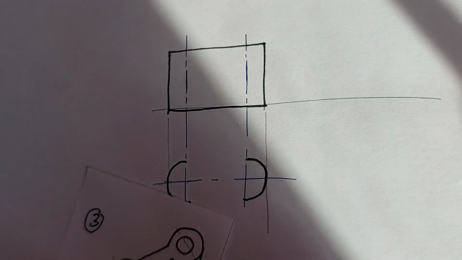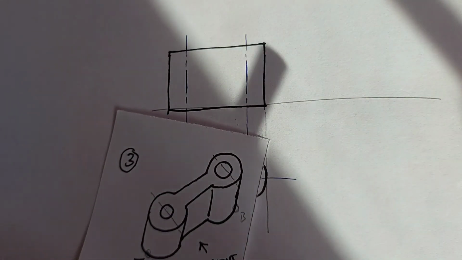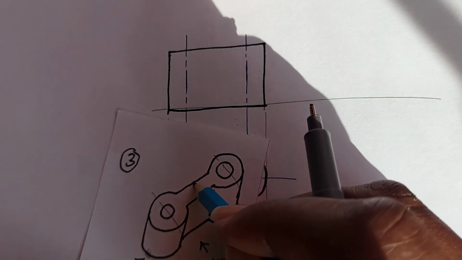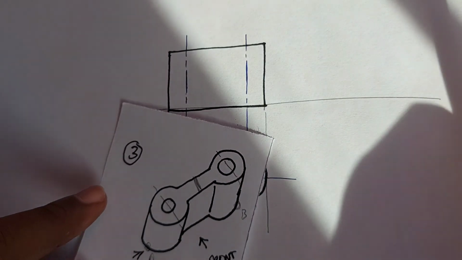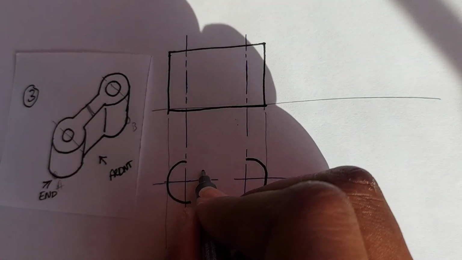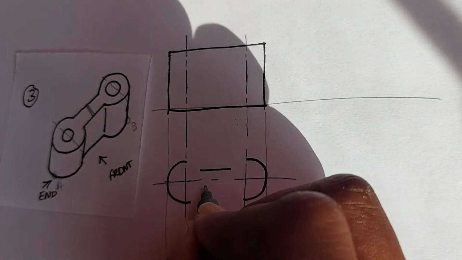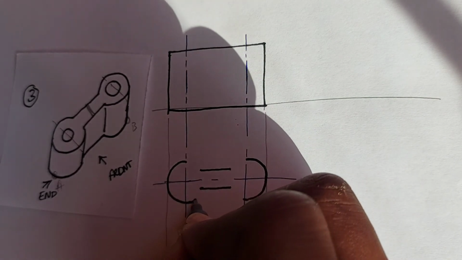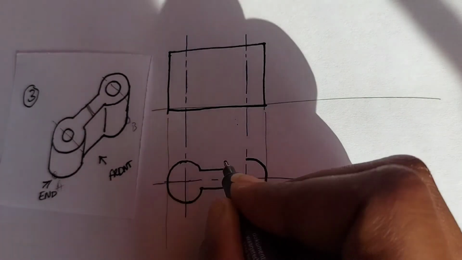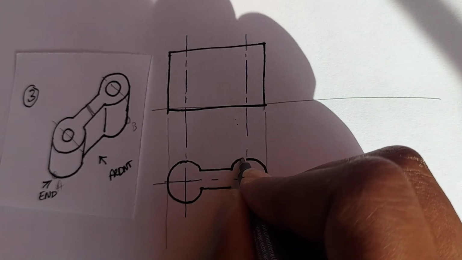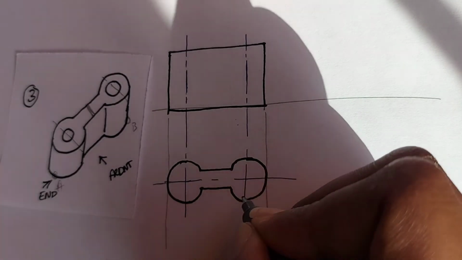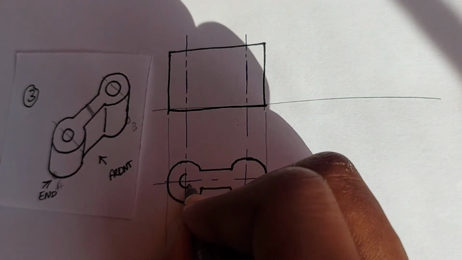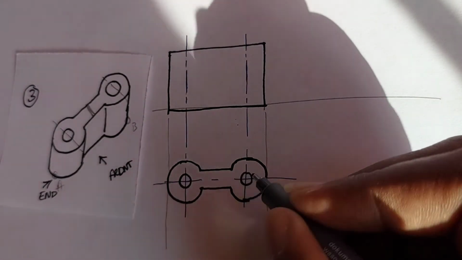Now the next thing is there's a thickness here between these two parts. So I will have to decide what the thickness is going to be based on the measurement, and I will draw that in. I'm going to finish the drawing. So what is happening is I am doing the plan view of the drawing first. And the reason that I'm doing the plan view first is because it has circles.